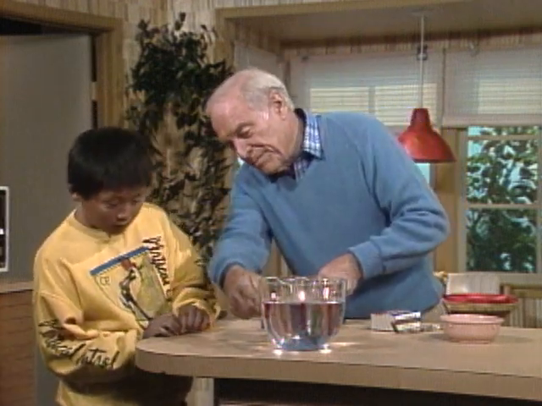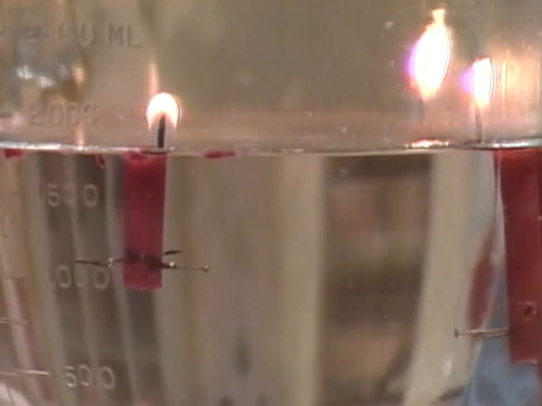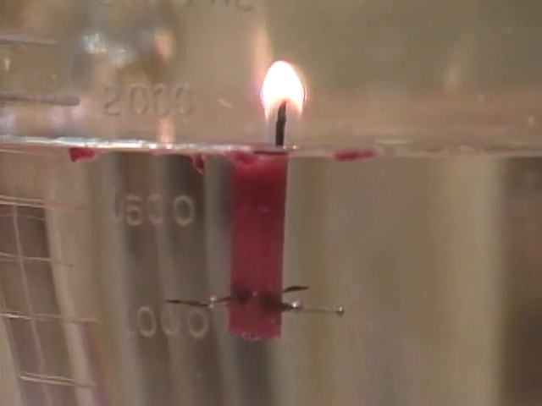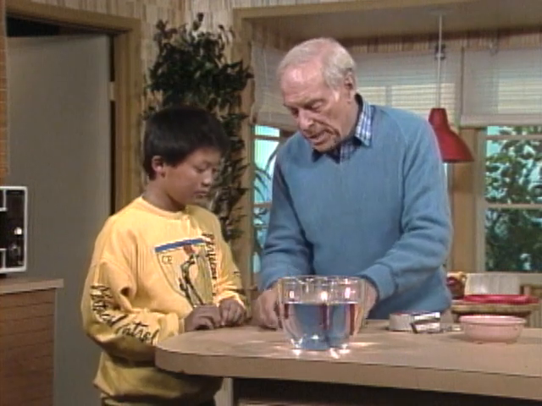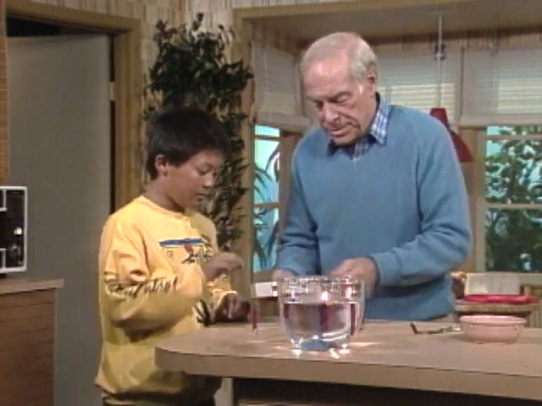See this one over here? Yes. It's been burning for 15 minutes and still isn't out. Whoa. The secret is to get the candle to float upright. Oh. And here's how I did it with mine. You want to light the candle over there first? Okay.